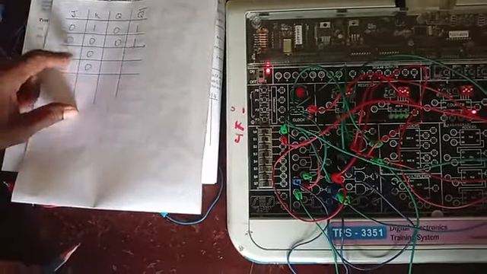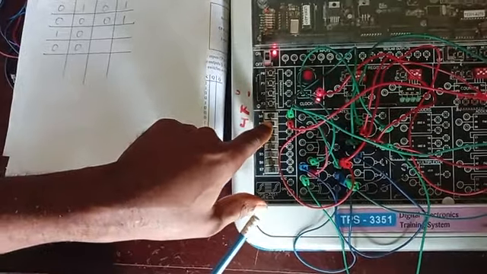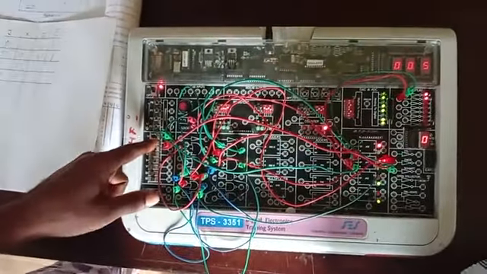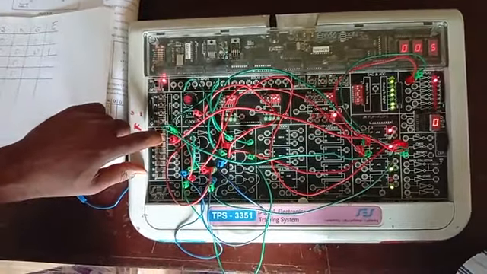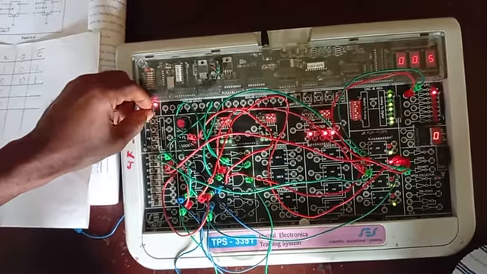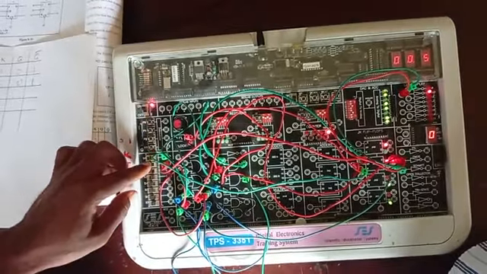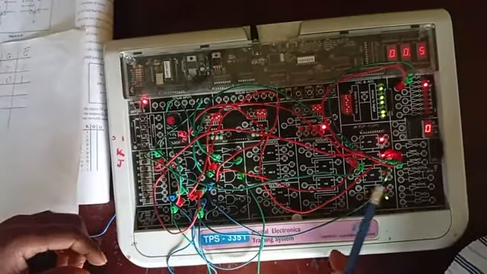Now, the next thing is to take our J to 1. J should be 1, K should be 0. This is J. We're going to put our J to this side now. Let's see what will happen. Can you see now? It changed immediately. Let me put it back. It will retain that memory.